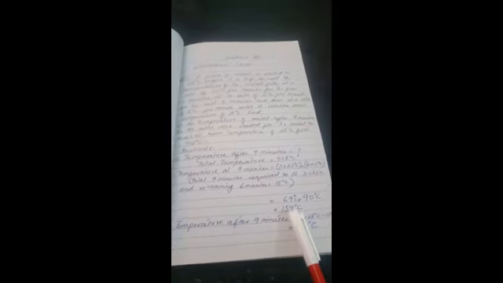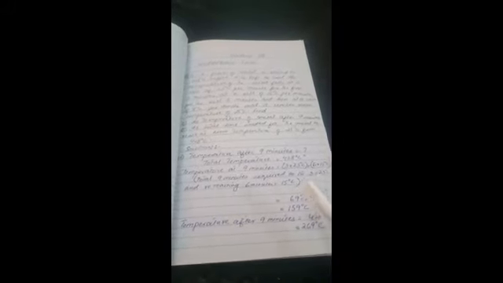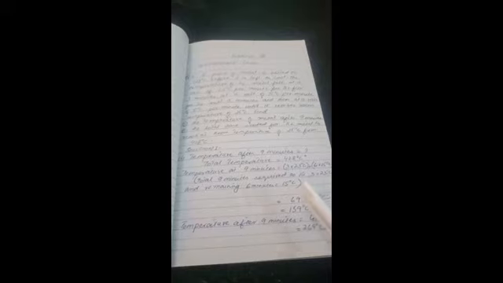What do we have to find? We have to find the temperature of the metal after 9 minutes. What we do is subtract this 9-minute temperature fall from the total temperature. Let's see: 428 degrees Celsius minus 159 degrees Celsius becomes 269 degrees Celsius. This will be the temperature after 9 minutes.